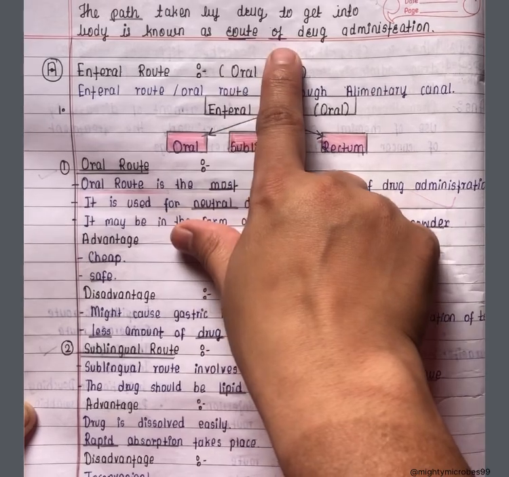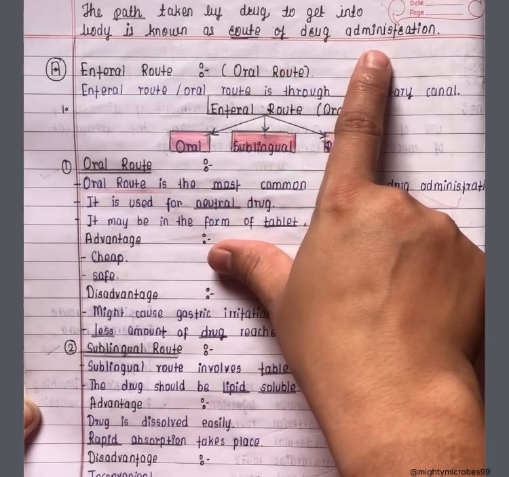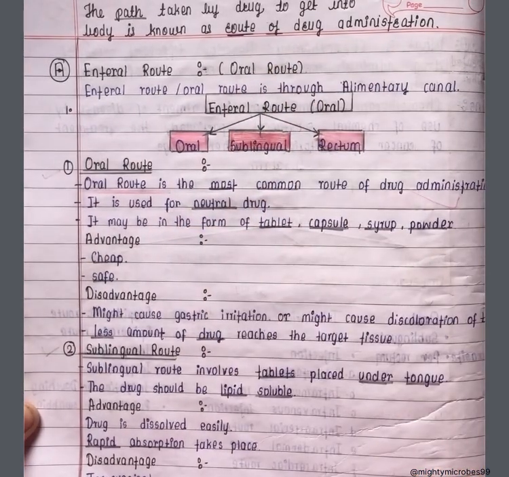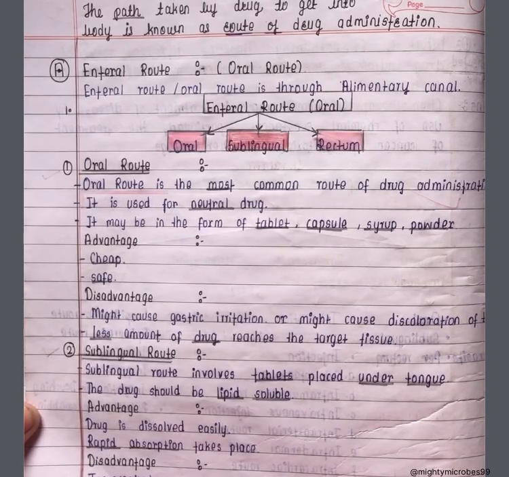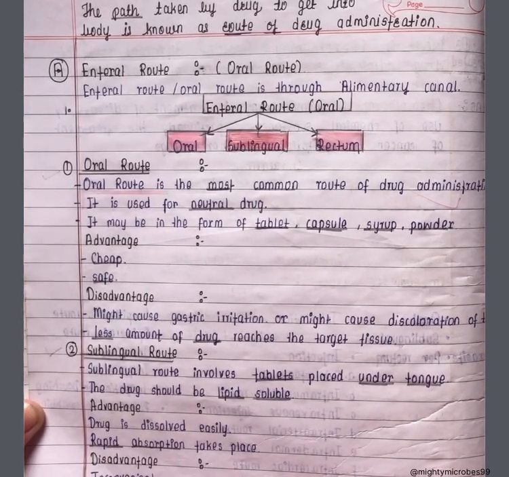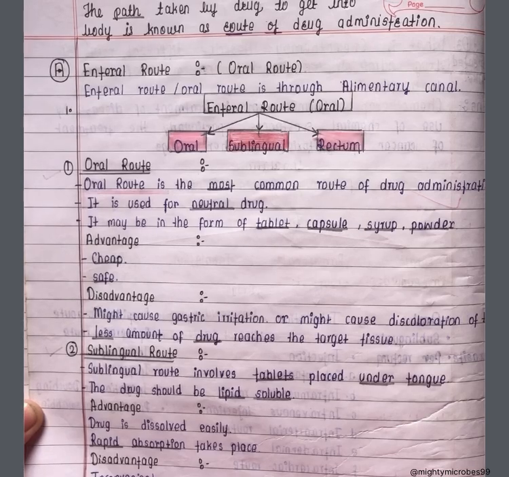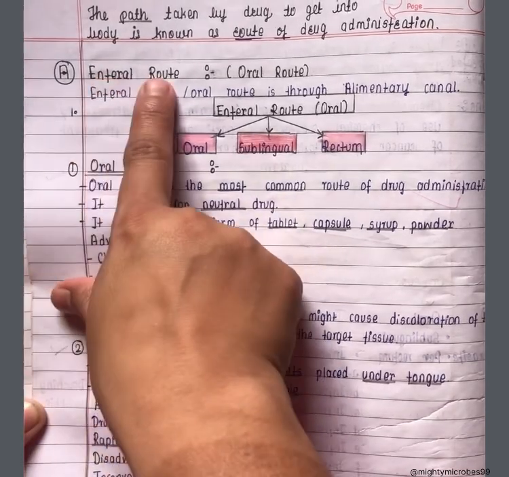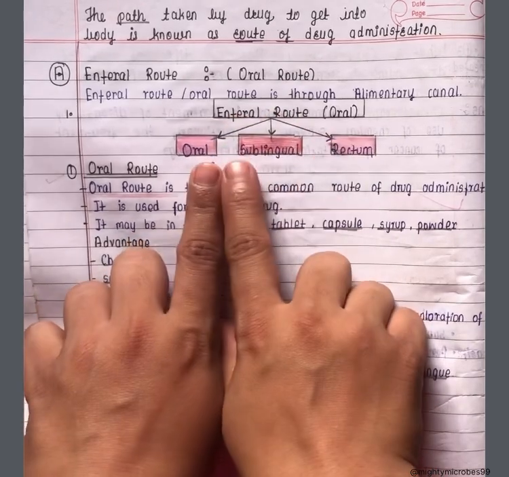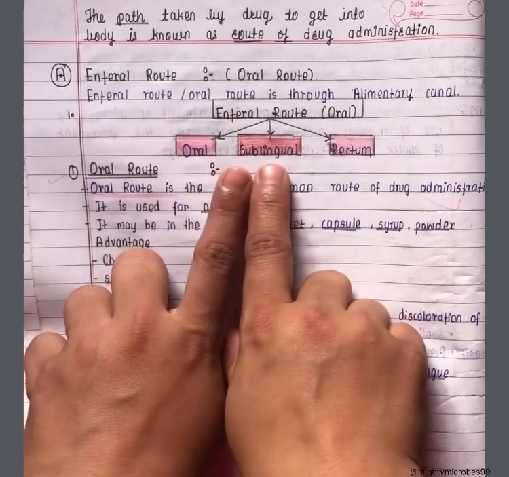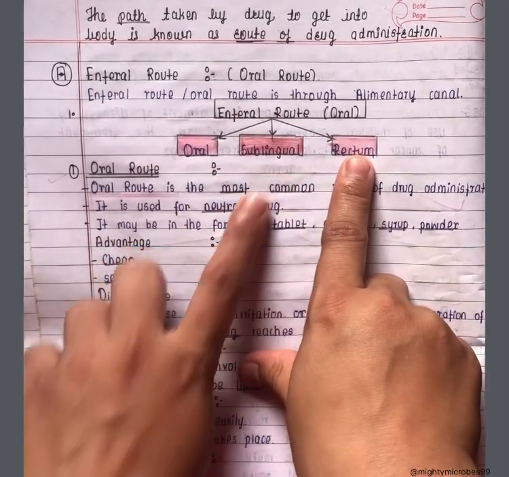The definition given about the route of drug administration is the path which is taken by the drug to enter our body. We can call it the route of drug administration. The first type is the enteral route, and it is classified into three: oral, sublingual and rectal.